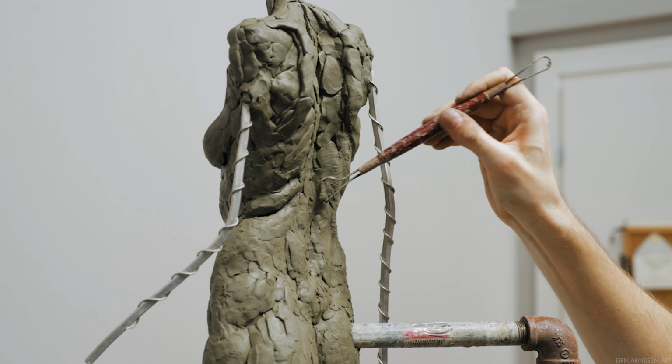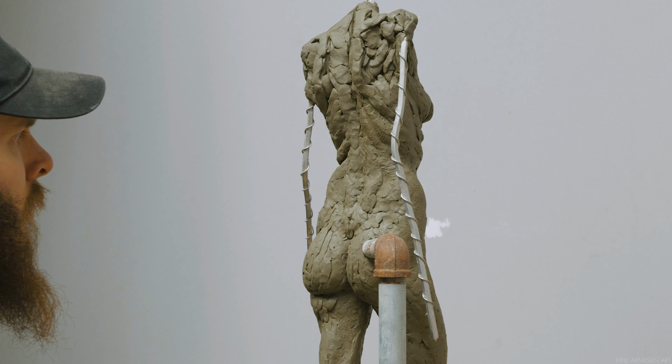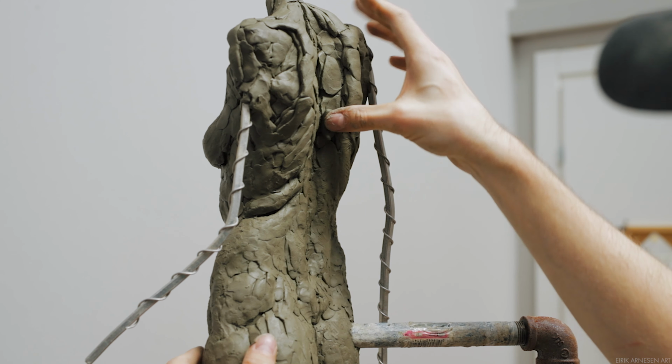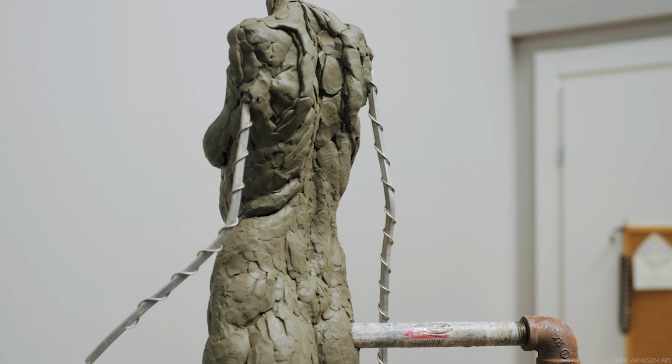But it's a fine place to start, and as long as some volume is added so that the sculpture's volumes begin to resemble the volume present on the reference, you're probably going to be good. It's very hard actually to add too much volume, a lot harder than you would think.